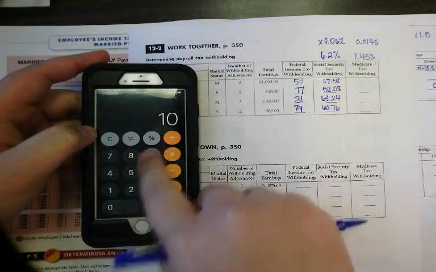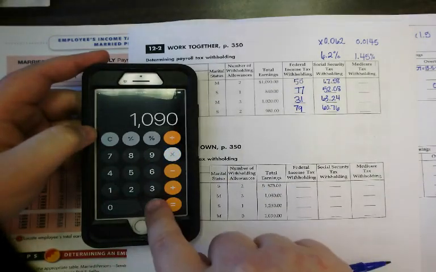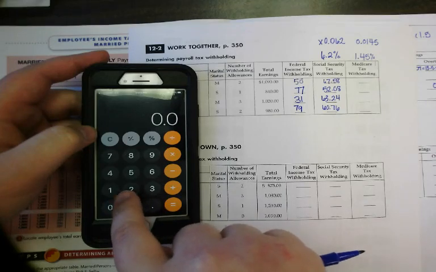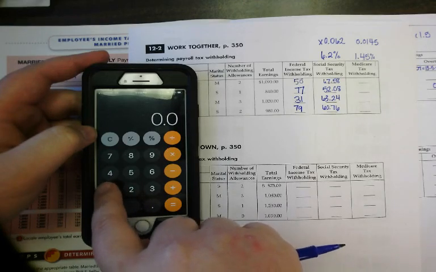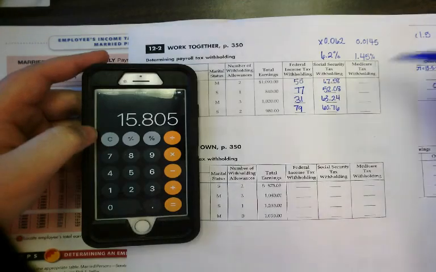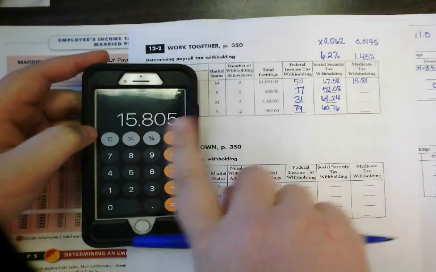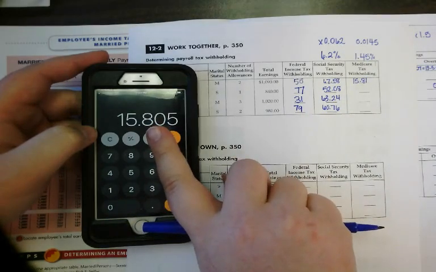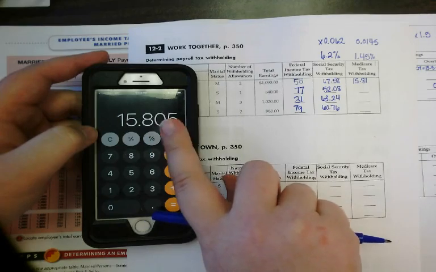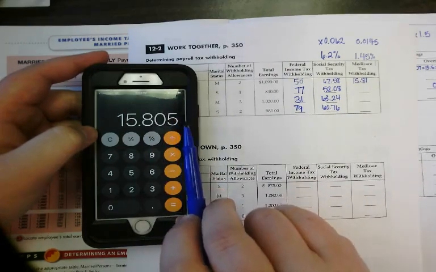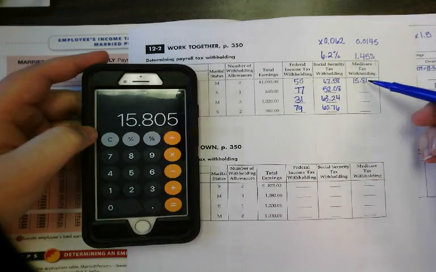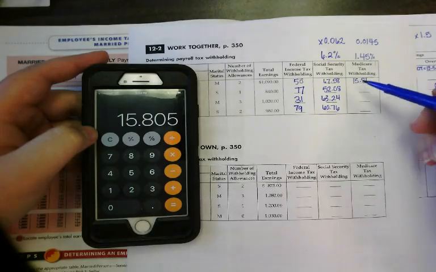That's going to be 1090 multiplied by 0.0145. So Eric only gets $15.81. We're going to round to the hundredths place because we're dealing with money, and 5 and up rounds up. So that is how we came to $15.81.